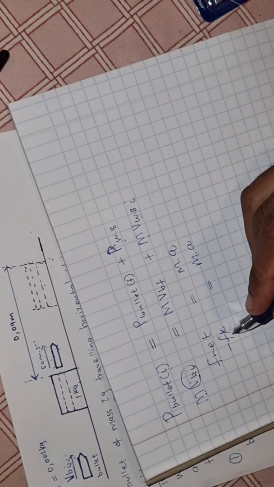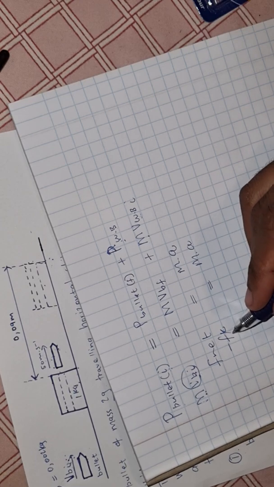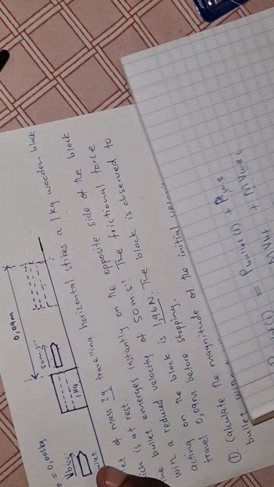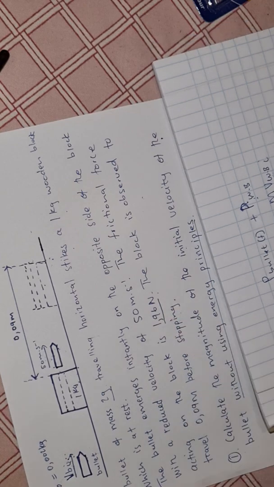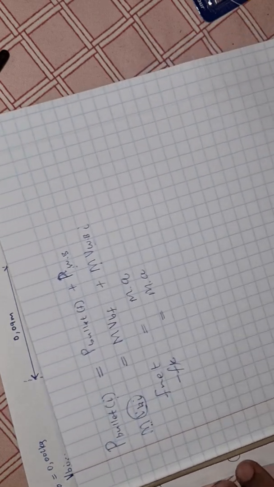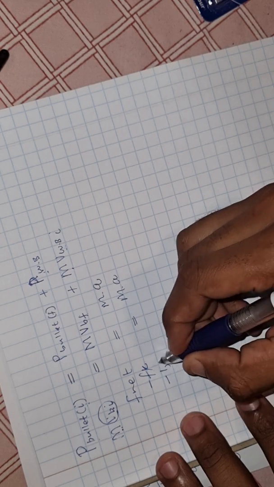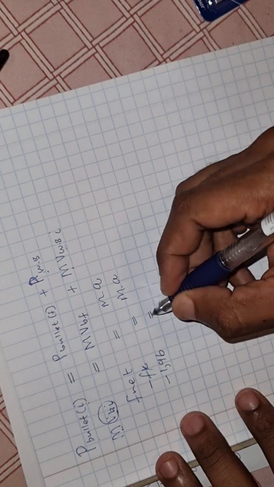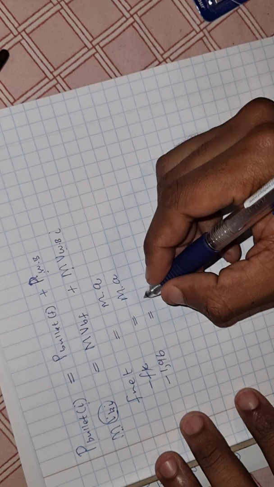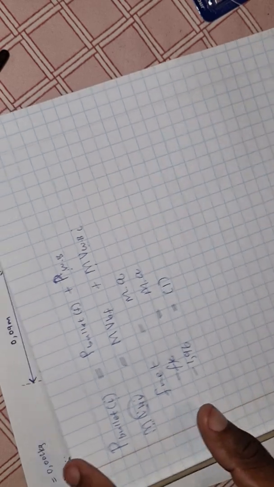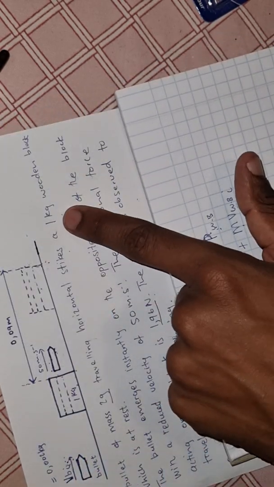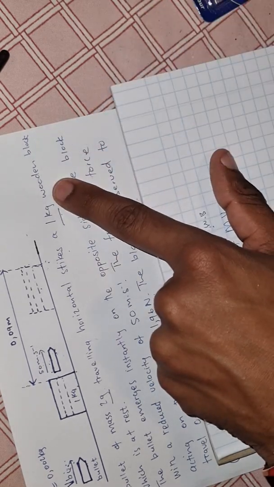Now, what is the kinetic frictional force acting on the wooden block? It was given to be 1,96 newtons, okay? Meaning we're going to have negative 1,96 newtons is equal to, what is the mass of the wooden block? It is equal to 1 kilogram. Do not forget that the mass of the wooden block is 1 kilogram, okay?